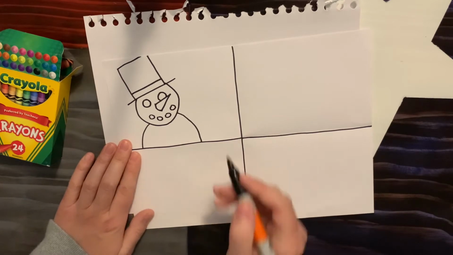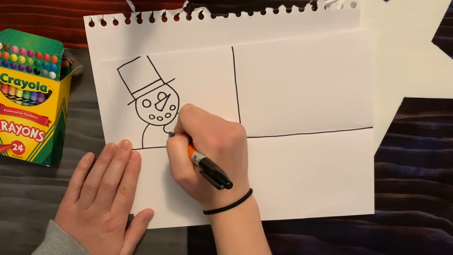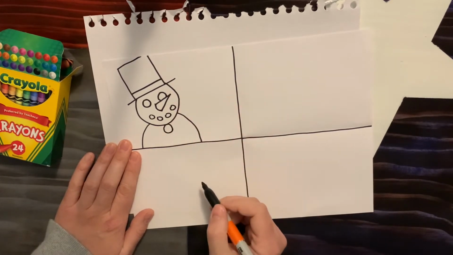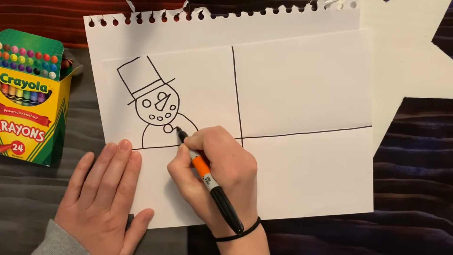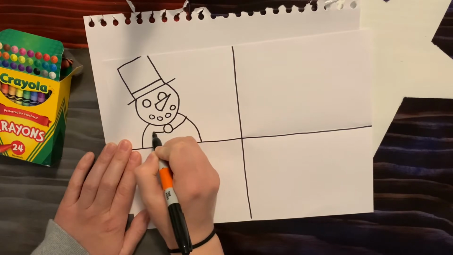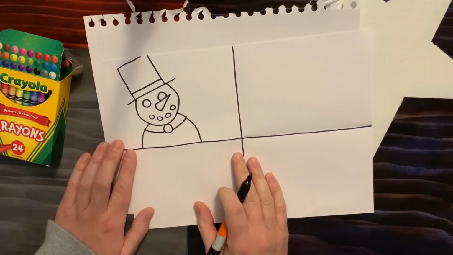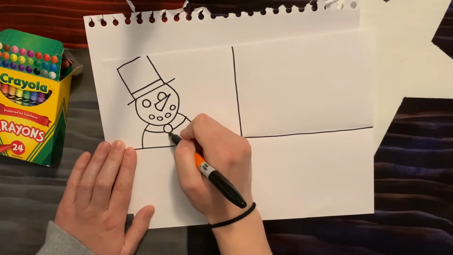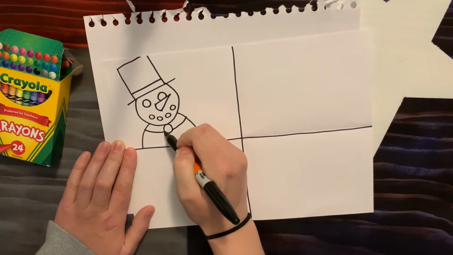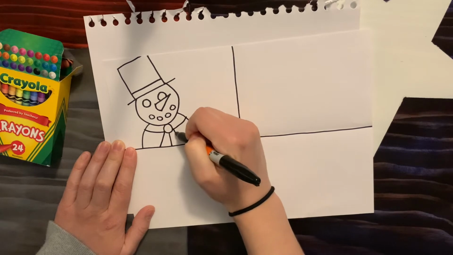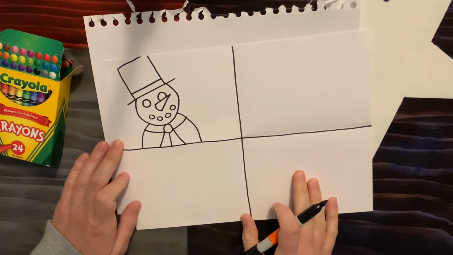Okay, now let's go in and give him a scarf. I'm going to start with a circle. And then I'm going to draw 2 lines, one going this direction and one going that direction. Okay, now I'm going to draw a line that goes down. So 1 and then 2 more. You ready? 2, 3. So now I've got 3 lines.